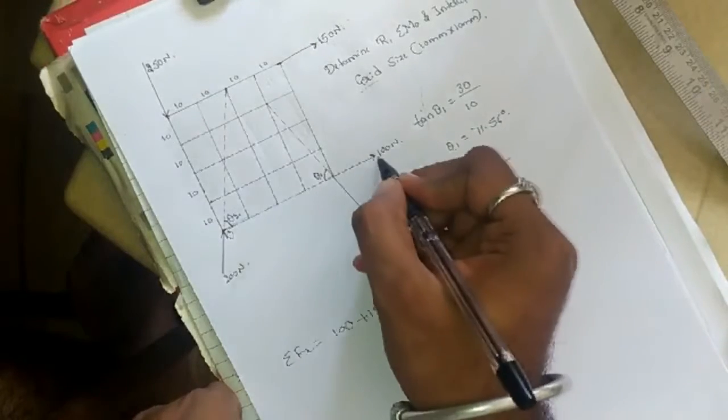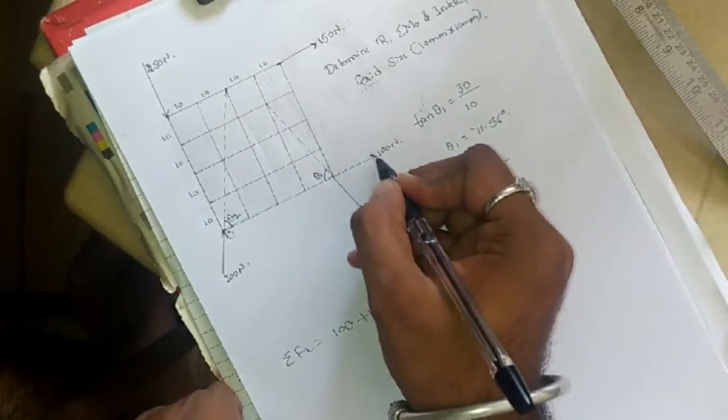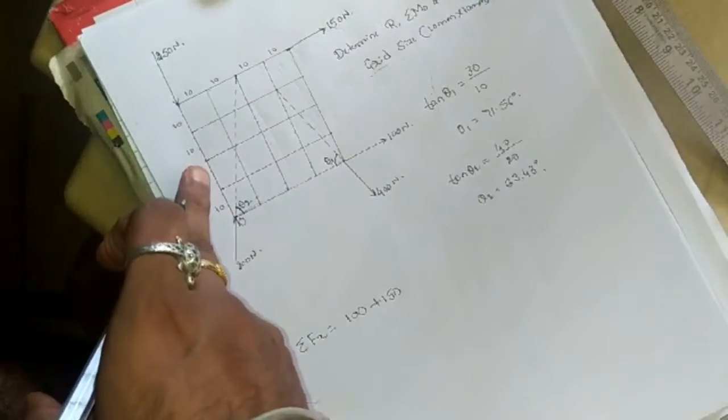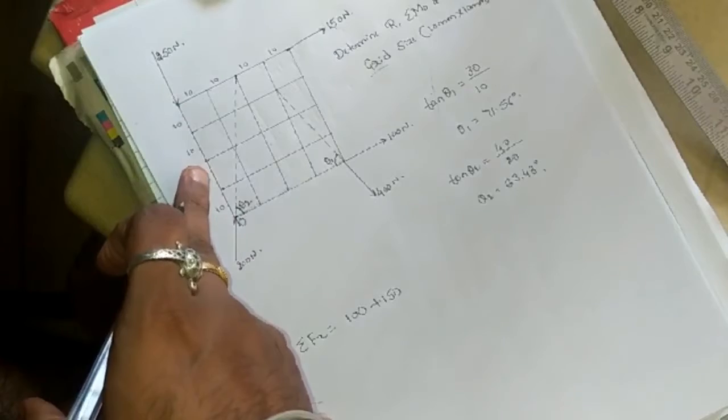How to know where the force is acting? Just at the starting point or at this point, imagine a quadrant. Imagine a quadrant, then you will understand. Now where is 250 acting? It is acting purely along vertical downward direction or negative y-axis. So its x component is 0.